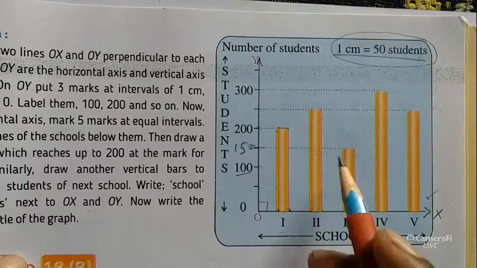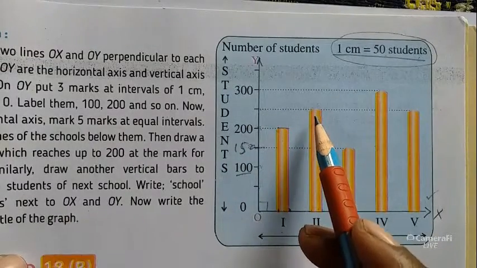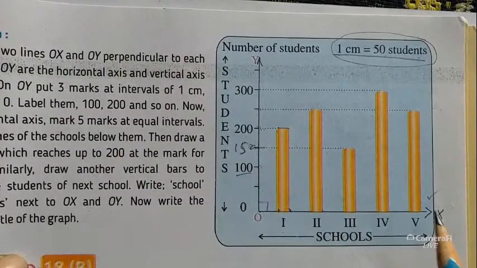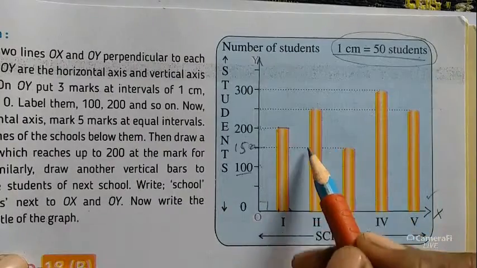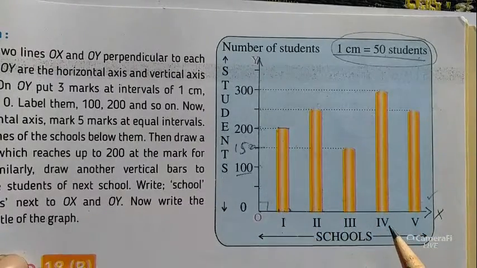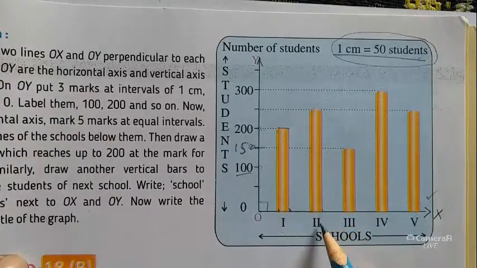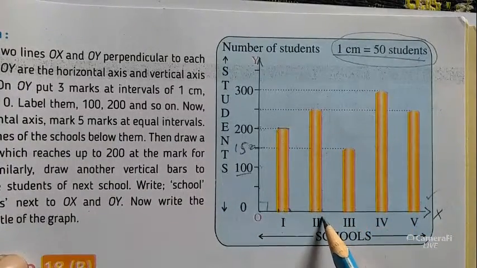Now the height or length will be 250, representing 250 students. So we will draw a rectangular bar on the x-axis with this 250 length. So this is the rectangular bar for the second school.